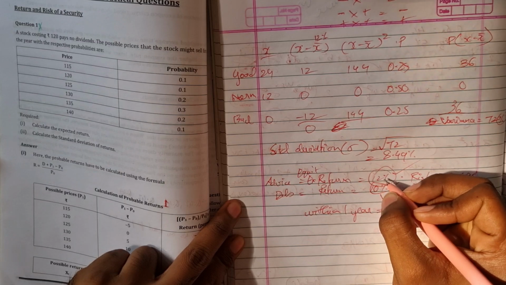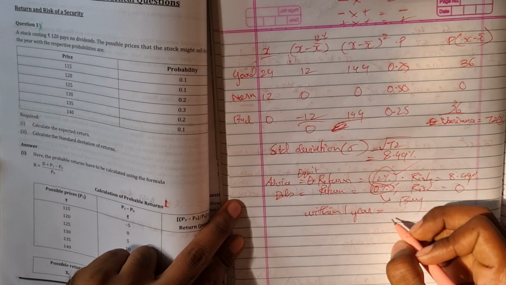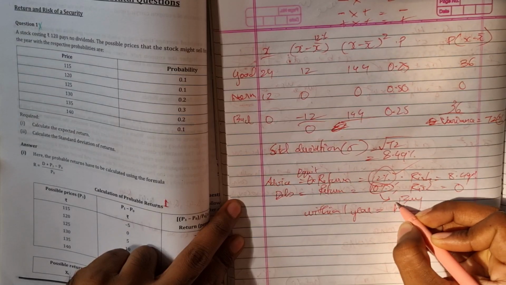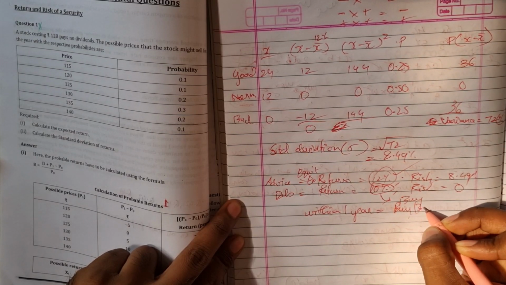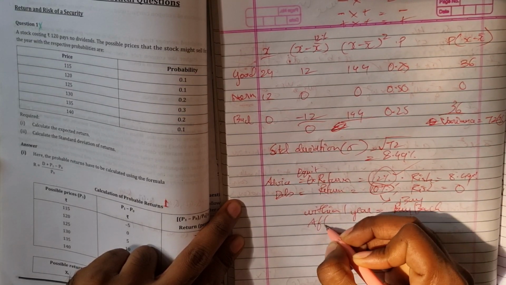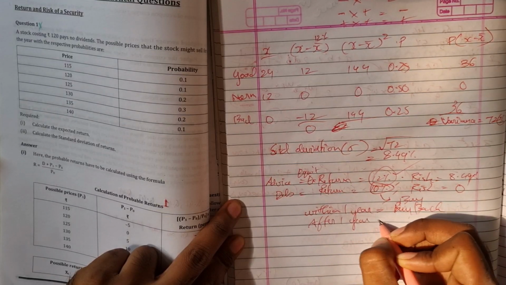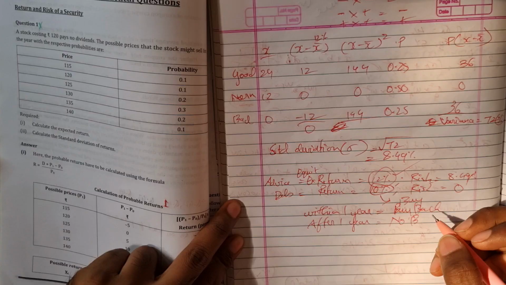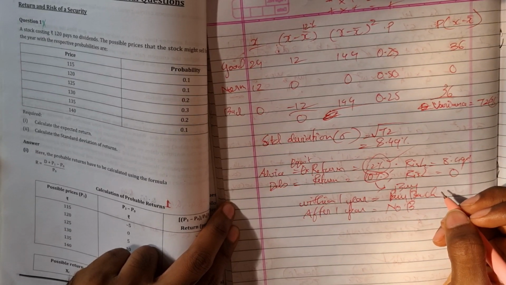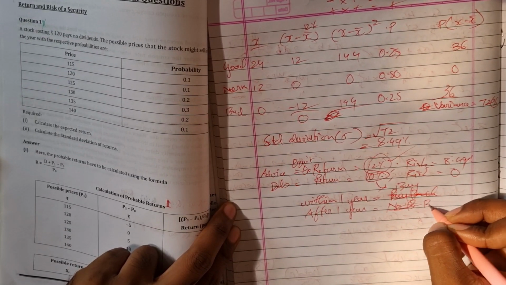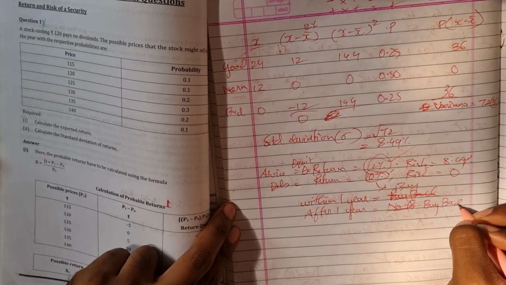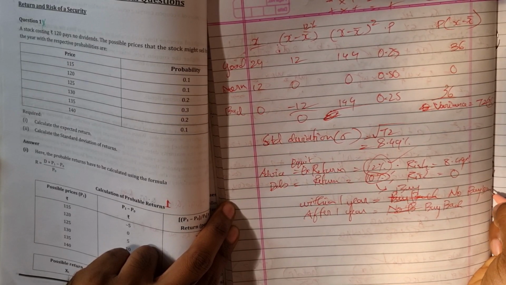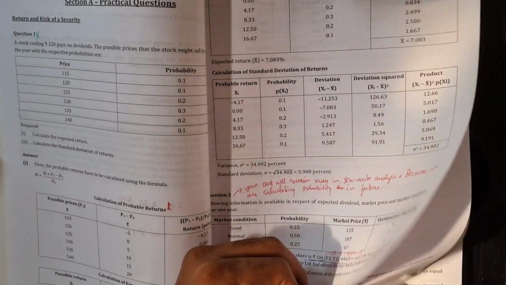Within 1 year, 10%, so we will buy back. Okay, after 1 year, no buyback. Am I doing it the wrong way round? Yes. Buyback and no buyback. That only they have given in the solution.